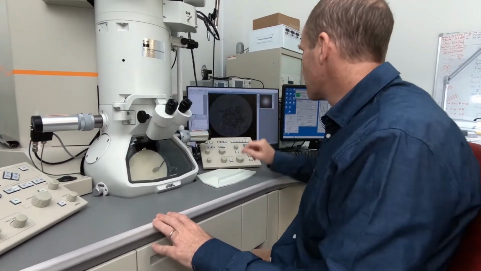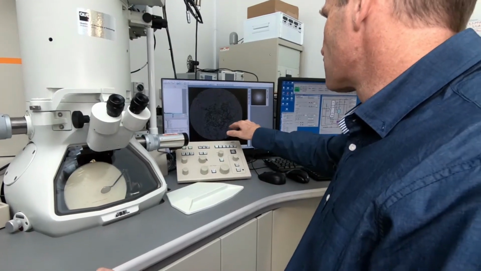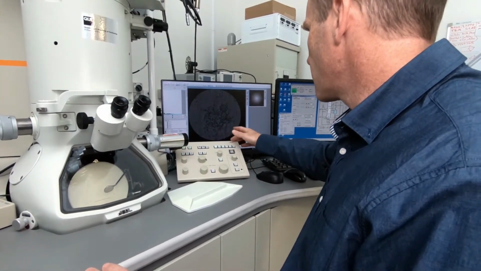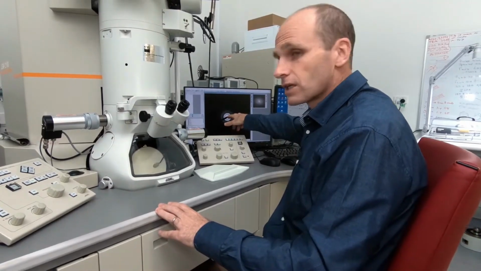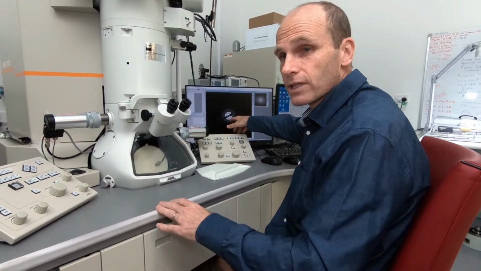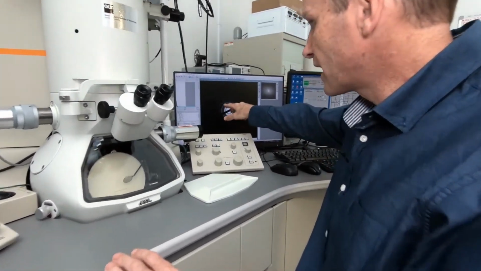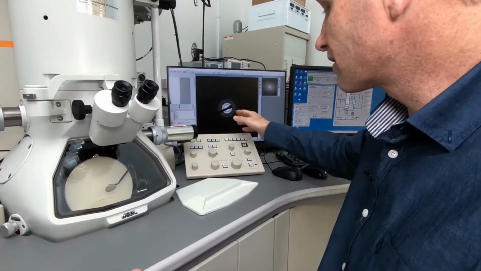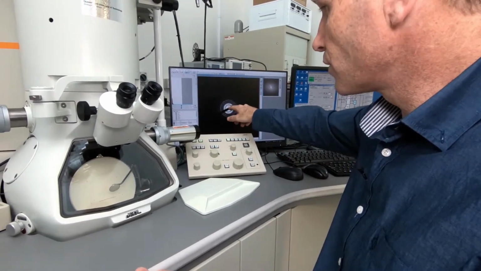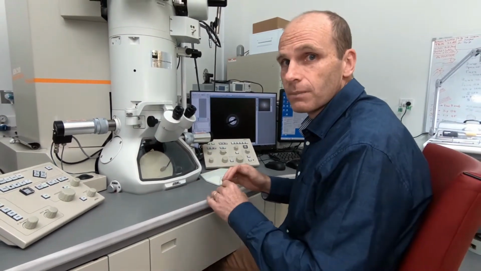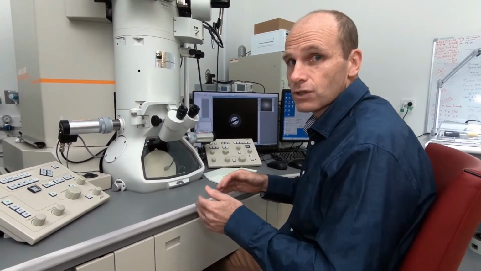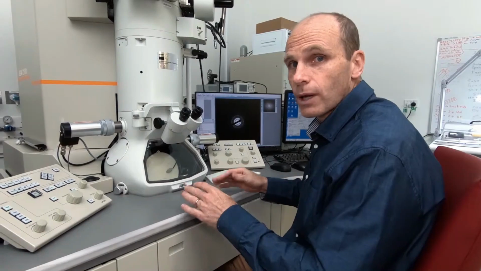And over here on the screen, we should see that this image gets replaced by a diffraction pattern, which looks like this. So here you can see the central beam. These are the electrons that have gone through and haven't been scattered by the sample. And then you've got a series of rings. The rings indicate to us that it's a polycrystalline sample, and the spacing of those rings indicates the spacing between the interatomic planes in the particles. And this is very characteristic of a certain crystal structure and a certain type of material.